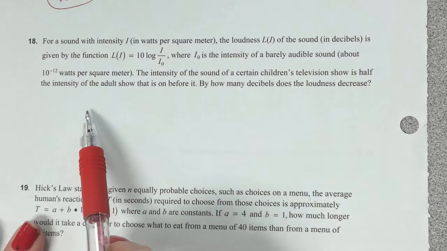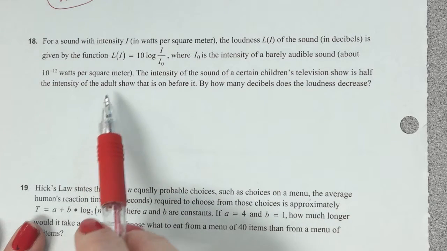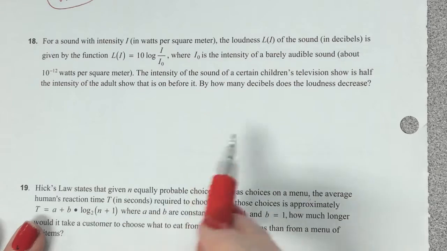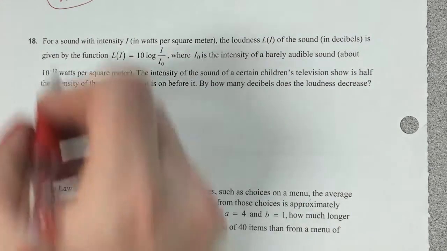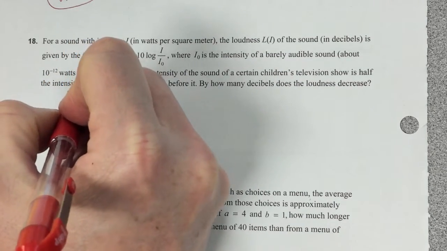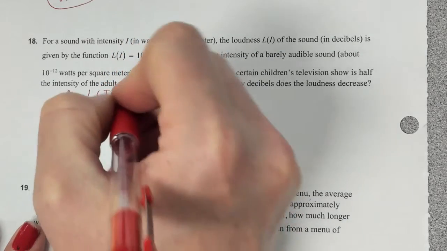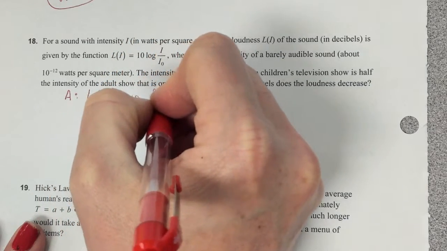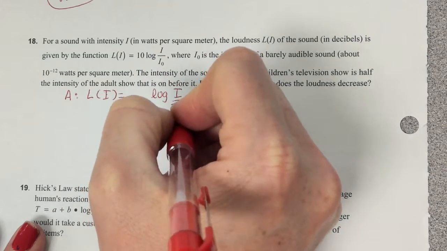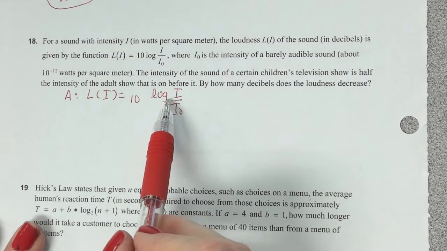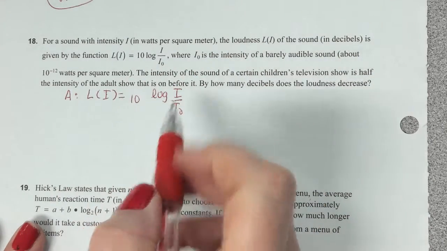Okay. It's a pretty tough problem, and you're going to have one similar to this on your homework. So let's talk about what's going to happen here. Well, first of all, I'm going to talk about having the adult show. So the show that the adults are watching has a decibel level. It's L of I equals 10 log. I don't know what the intensity is, so I just call it I over I sub O. It's just our formula. There's nothing that I can really evaluate with it.